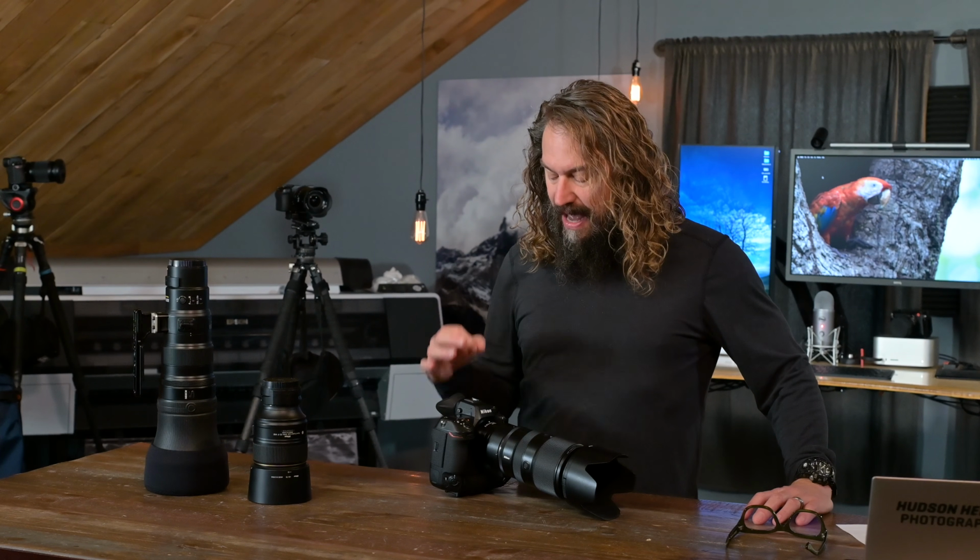All right, so that aside, let's talk about 3D tracking and how it has changed with firmware 3.0. I think what I'm seeing with 3D tracking, if I initiate it as my only mode, it's on my back button, I'm shooting in 3D tracking mode.